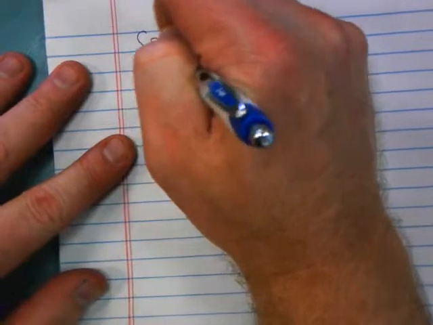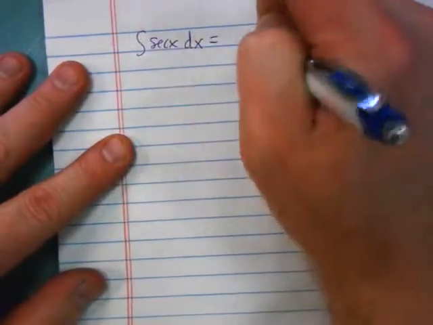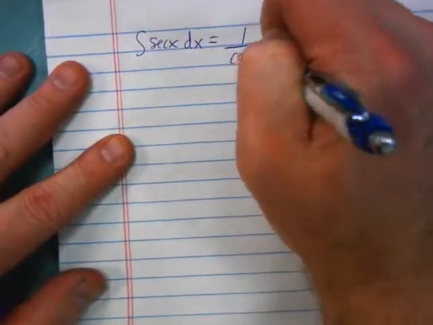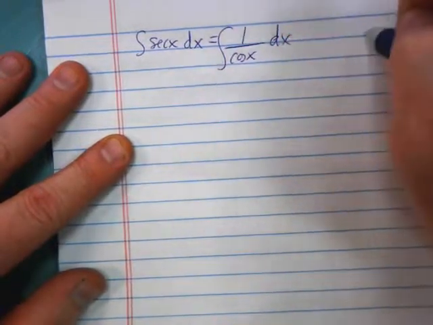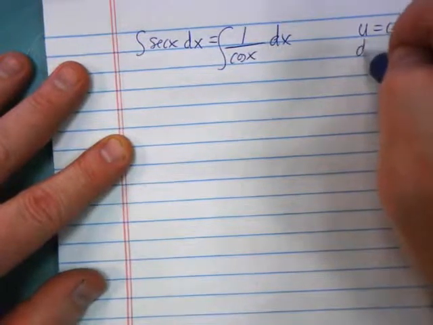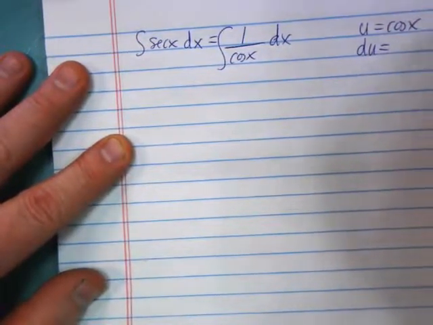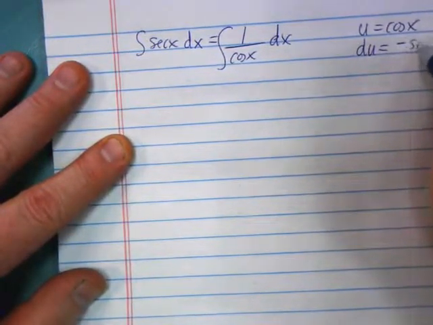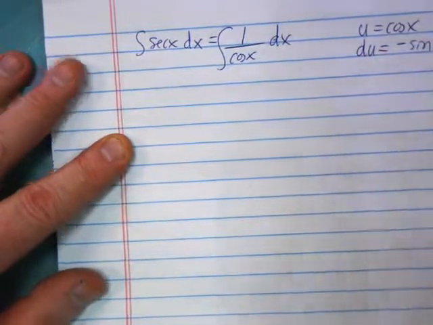All right, let's try that. So what you're saying is secant x, I could write it as 1 over cosine x, and then we would let u be cosine x, and then du would be negative sine x dx, and there's the problem.